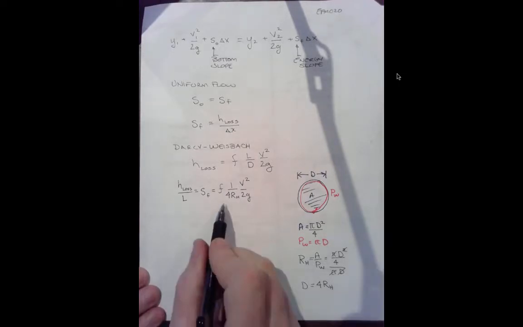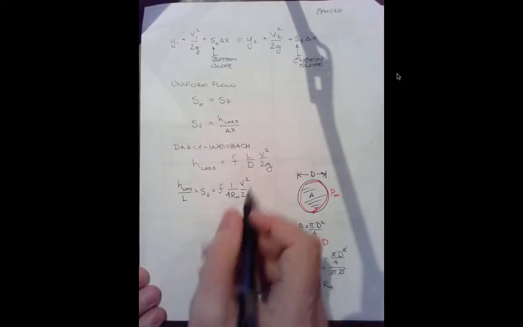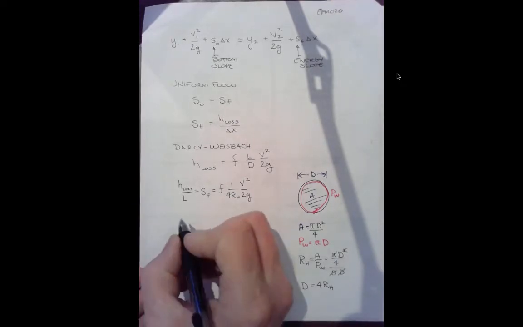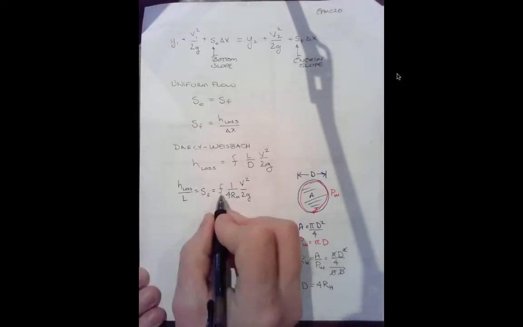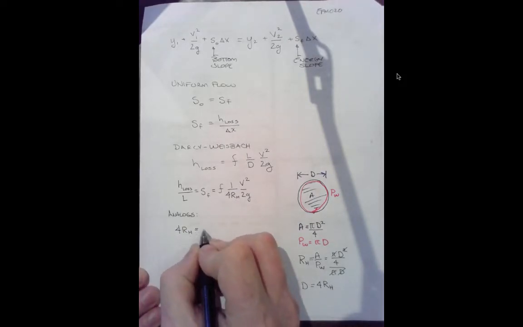So now we can use this idea in the Darcy-Weisbach formula and apply the Moody chart or even the Colebrook-White or Swamee-Jain equations. So the analogs are 4 times the hydraulic radius is analogous to diameter in Darcy-Weisbach.